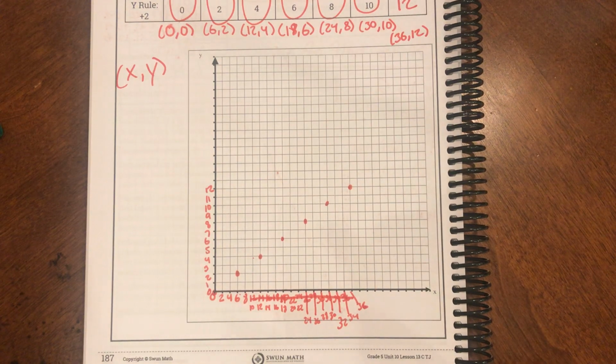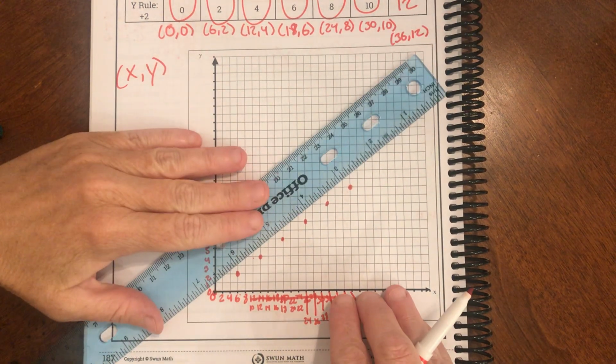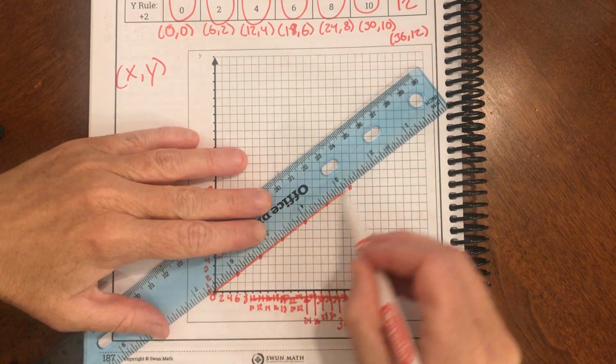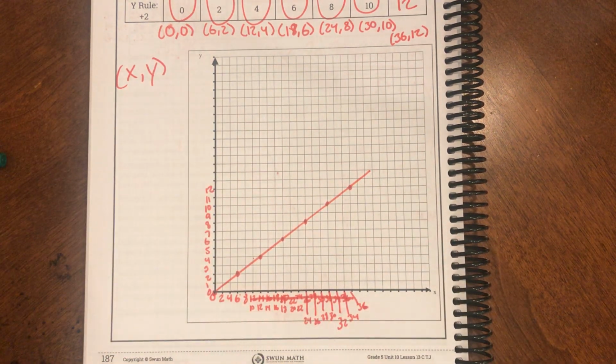So again, if you plotted them correctly, and that's how I knew I made a mistake, because it was going to not make a nice line. If you plot them correctly, they should make a nice line. So that's a good way to make sure you don't make silly mistakes like I did. Okay, now the nice thing is this one doesn't ask us to make a relationship, so we're actually just done.